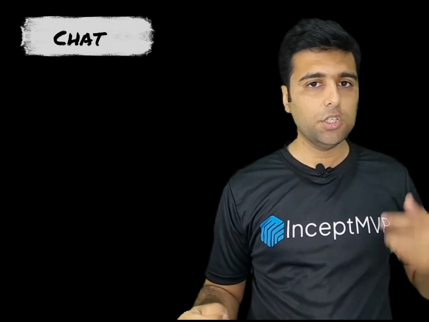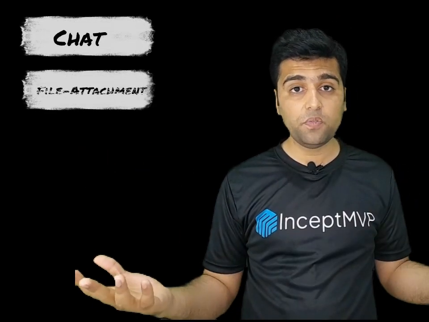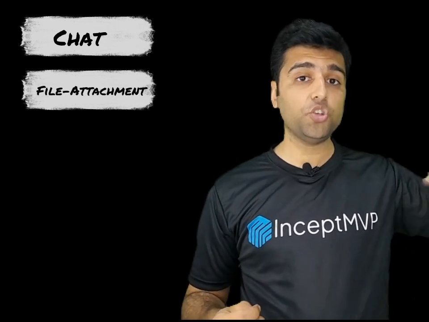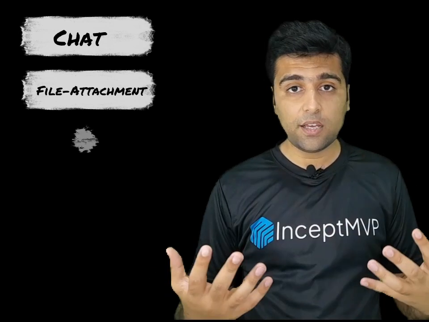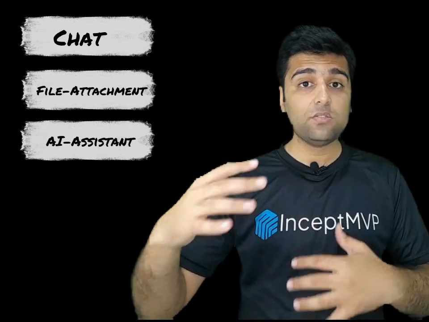The should-have feature is file attachment, which can be added post MVP stage. The third feature can be an AI assistant which can summarize all the communication done with people. This feature can be added later on, and it's not required for launching the application into the market. In this way you can find out if some feature is essential in the product or not.